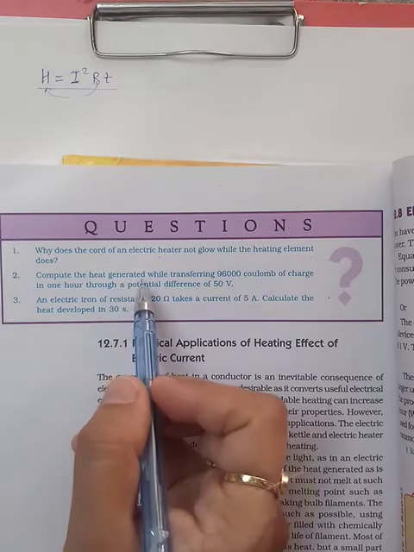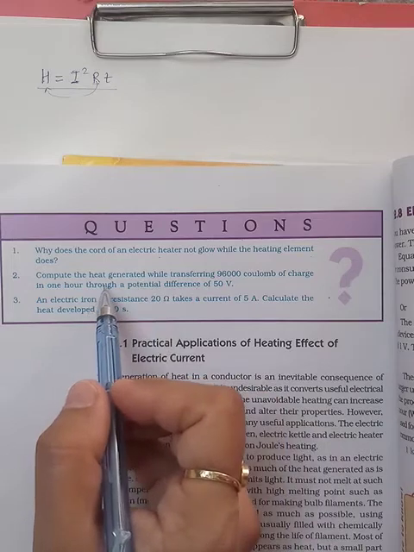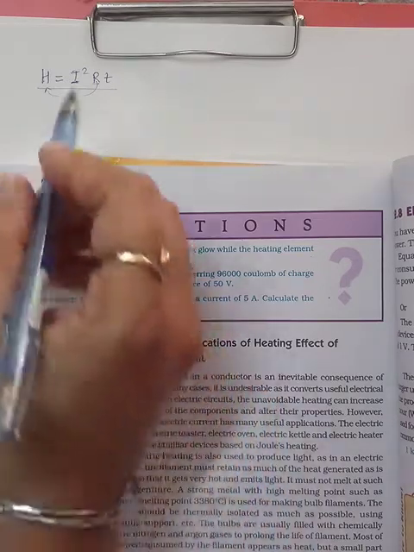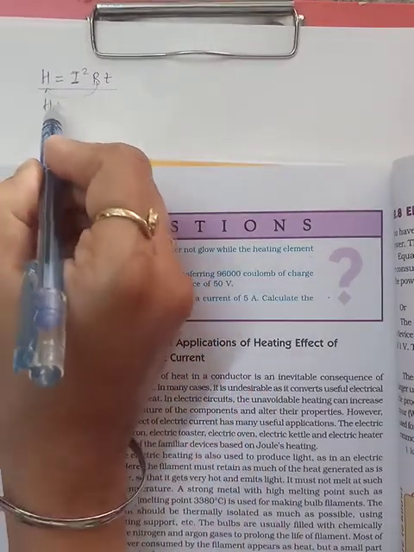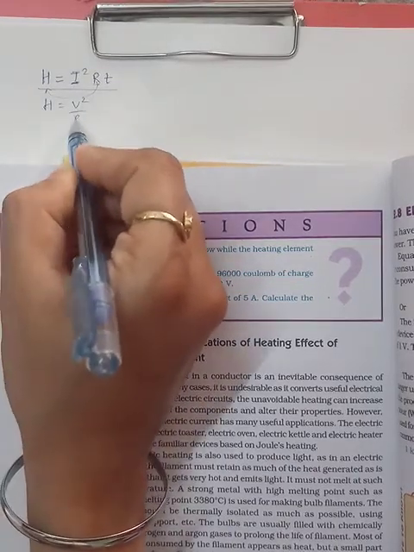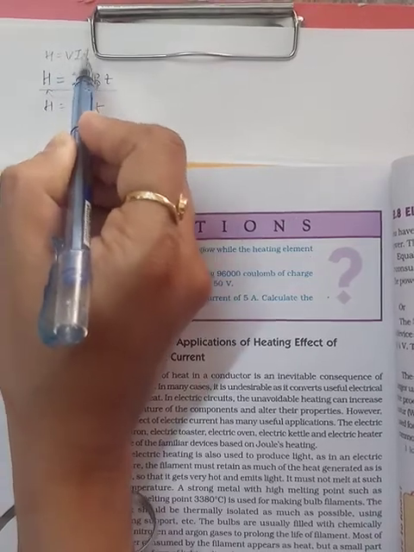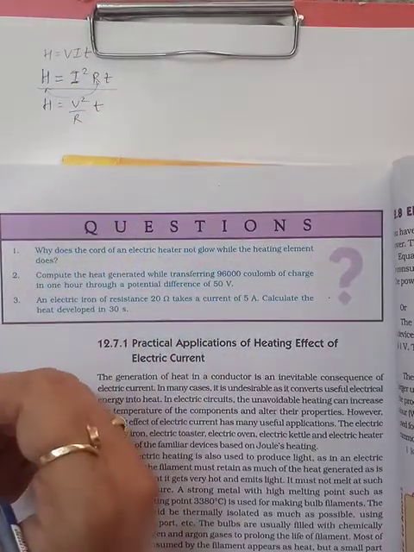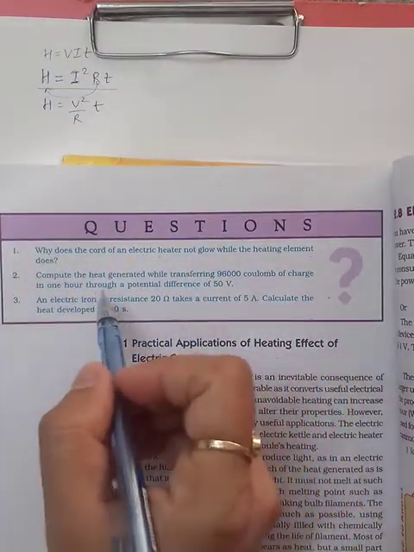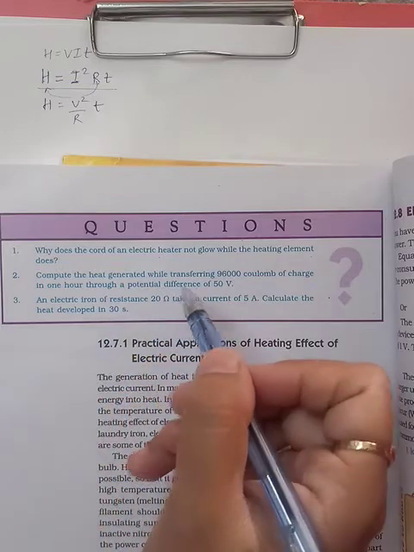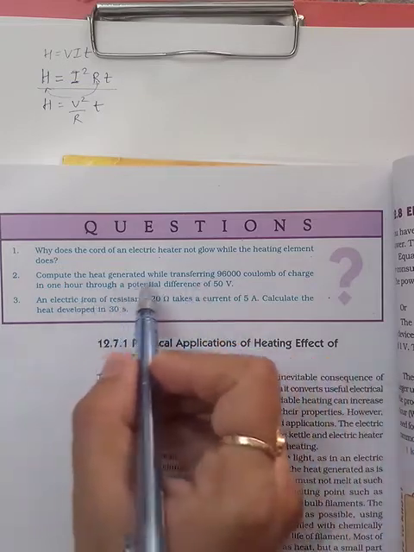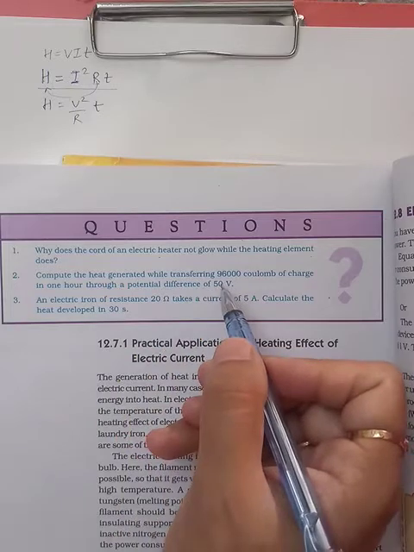H equals VIT, H equals I square RT, and H equals V square over R multiplied by T. So these three formulas we know. Which formula we have to use over here?